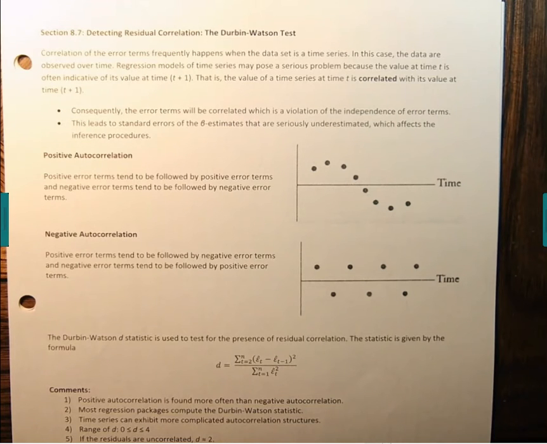And so for that reason, the error term will be correlated, which is a violation of the independence of the error terms. And so this leads to the standard errors of the beta estimates that are seriously underestimated, which again can affect the inference procedures.